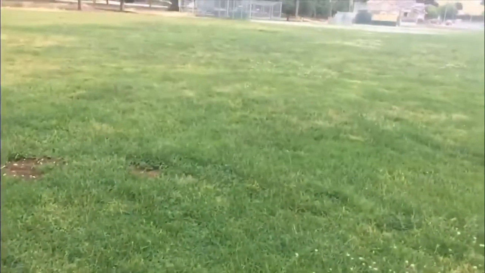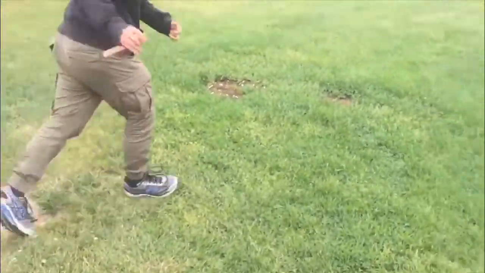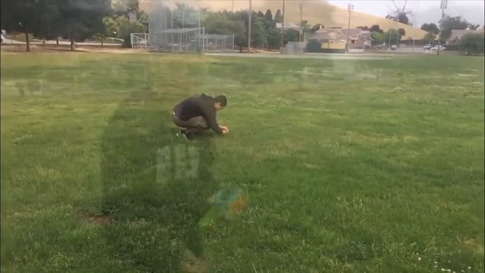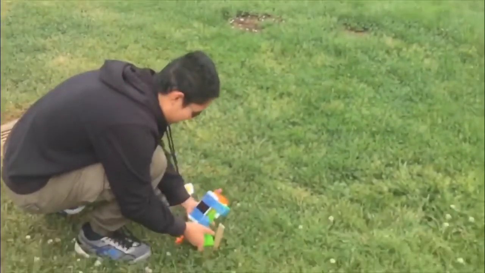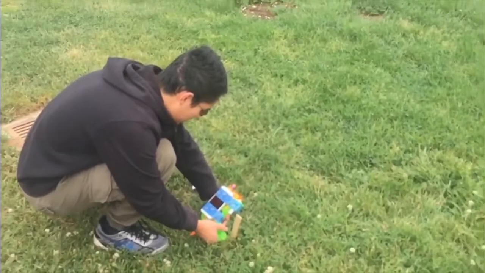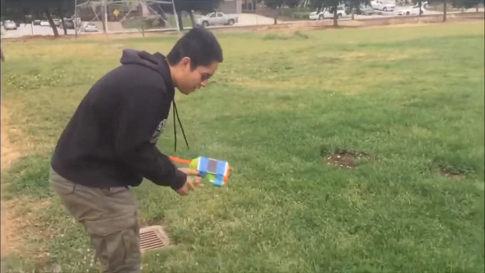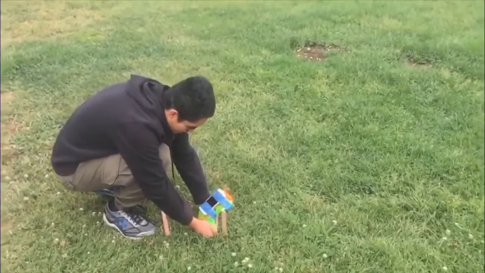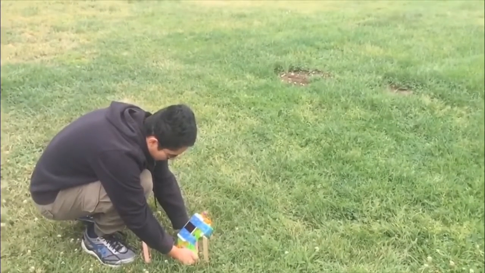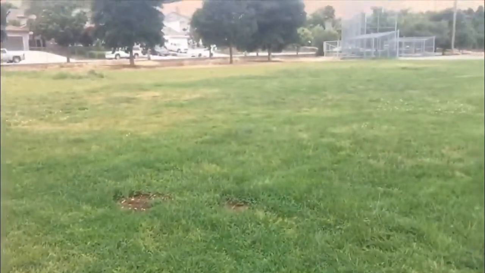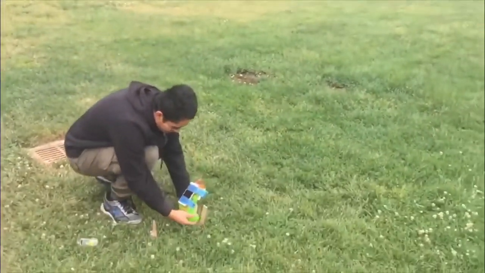Alright, we're going to mark it where it lands. We're going to do 35 degrees now. Alright, we're going to go to 40 degrees now. Prime angle.